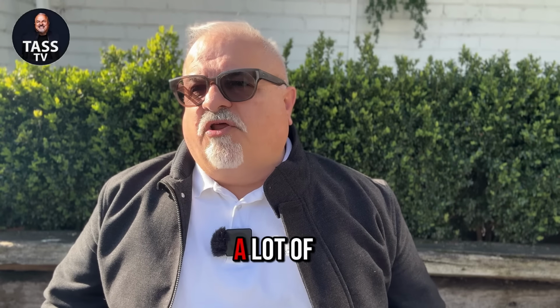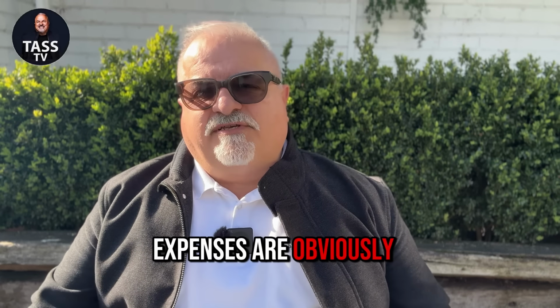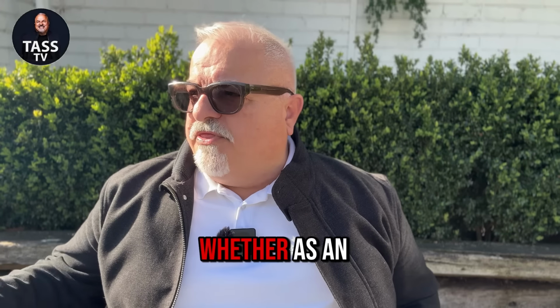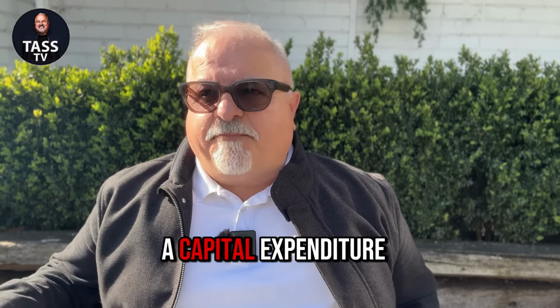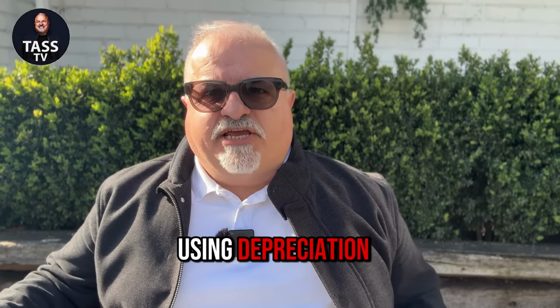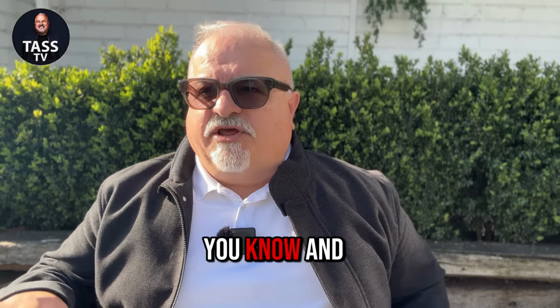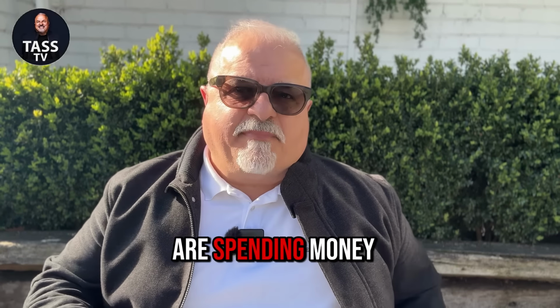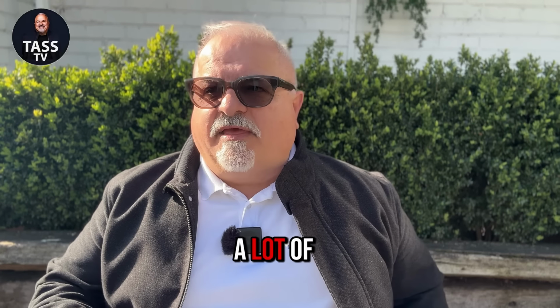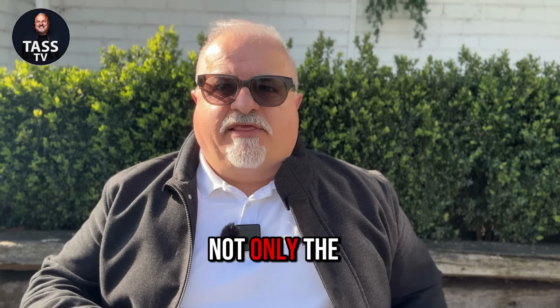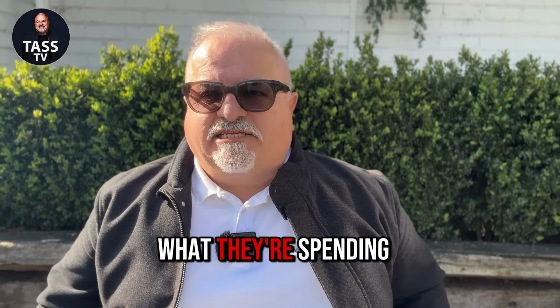A lot of these expenses are obviously tax deductible, whether as an expense or as a capital expenditure using depreciation. And when landlords are spending money on their properties, a lot of that spending can actually improve not only the rent but the market value of the property, depending on what they're spending money on.